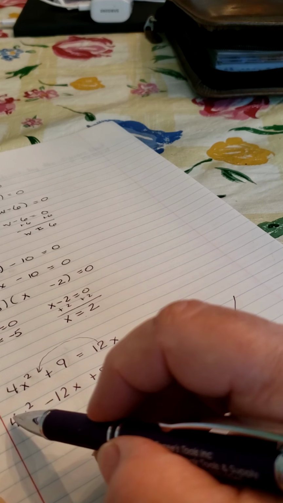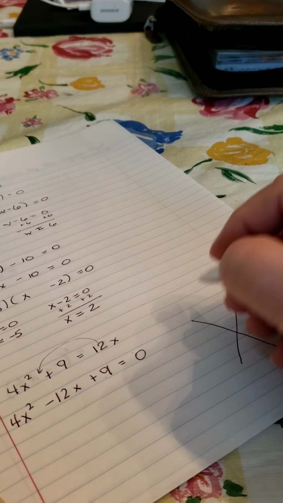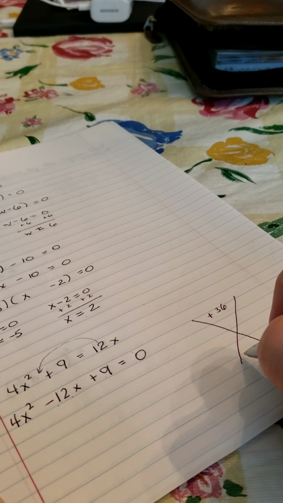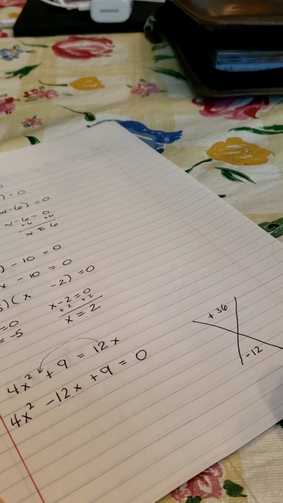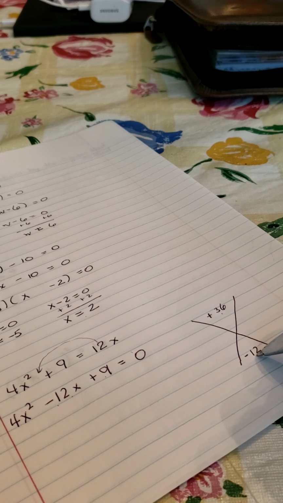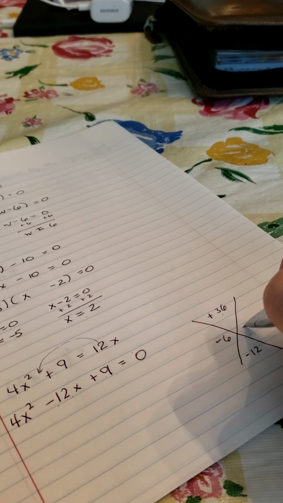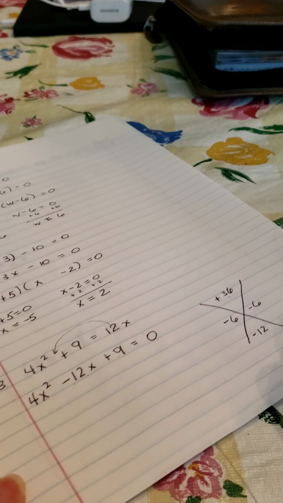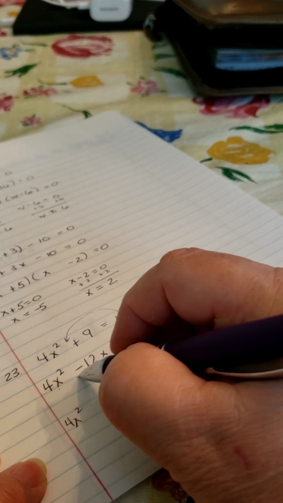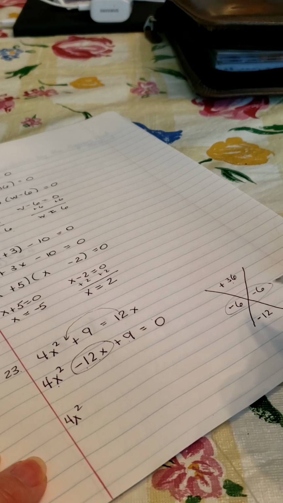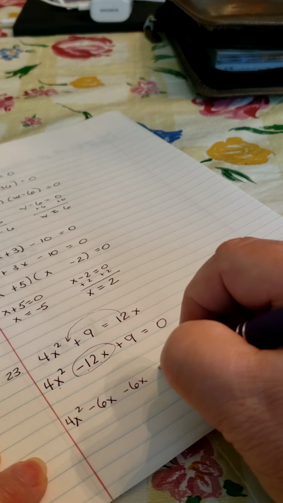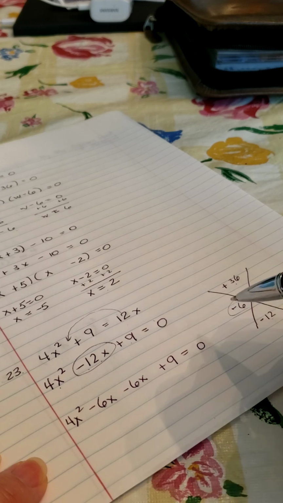So I'm going to need to multiply 4 times 9 and get a positive 36. I'm going to copy this negative 12. And I'm looking for two numbers that I multiply to get this and add to get this. That would be negative 6 and negative 6. So I copy the 4x squared. Instead of the 12x, I'm going to substitute these two. Negative 6x minus 6x plus 9.